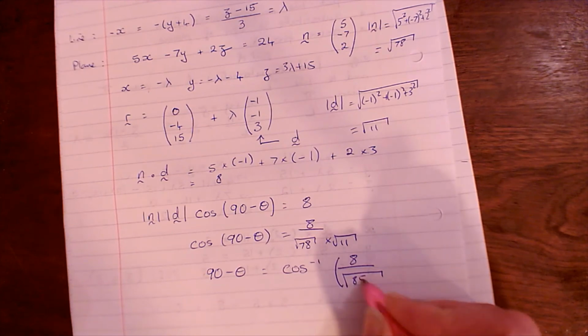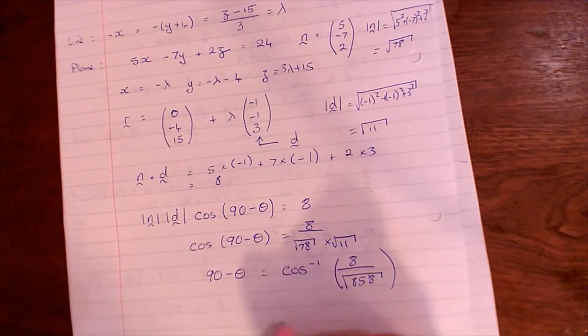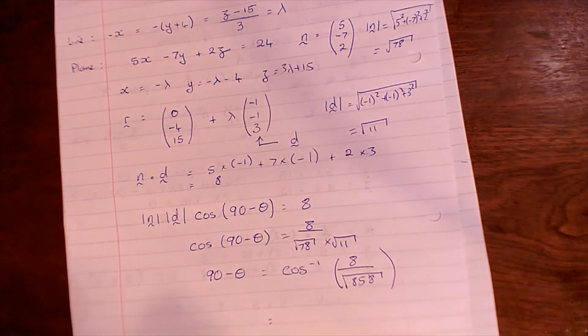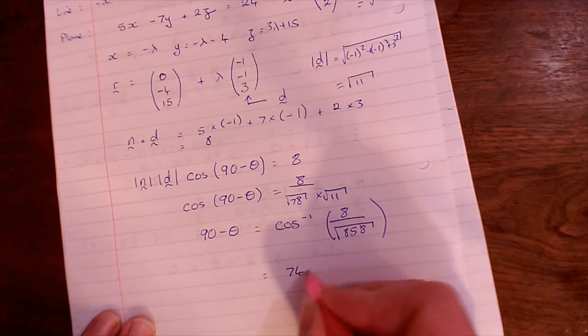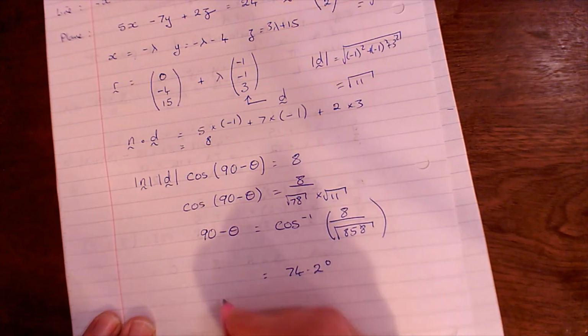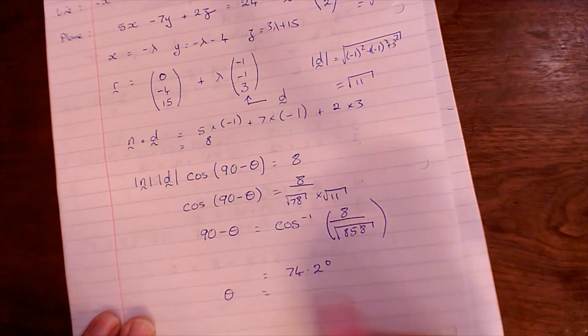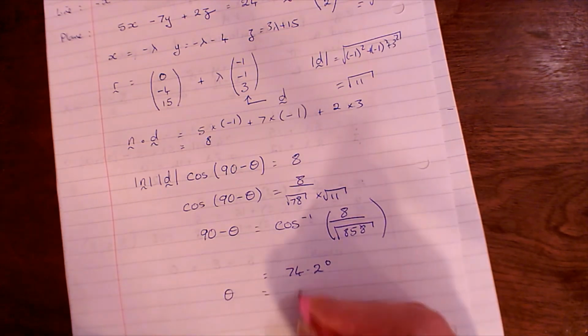Looks a bit prettier if we multiply those together. And that gives us 90 minus theta equals 74.2 degrees, which means that theta equals 15.8 degrees.